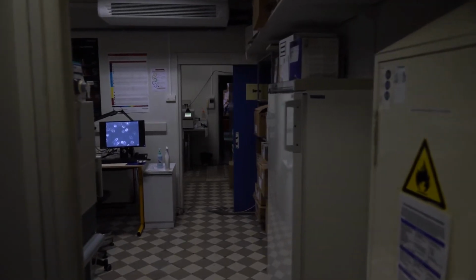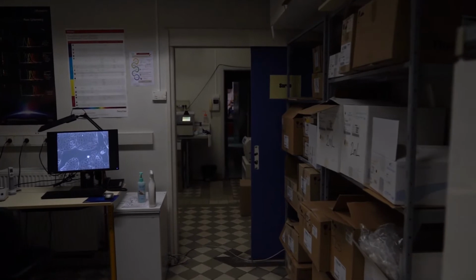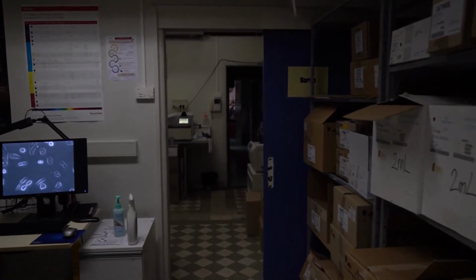In this laboratory, we study cell skeleton. Indeed, cells have a skeleton. It is dynamic, permanently self-assembling and disassembling in a global turnover which allows cells to control and change their shape.